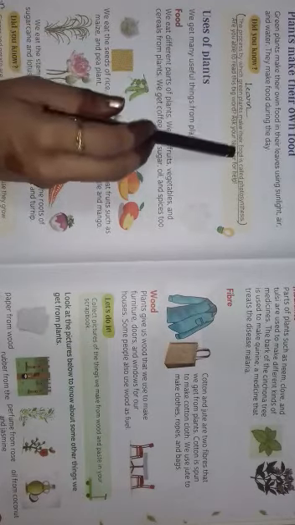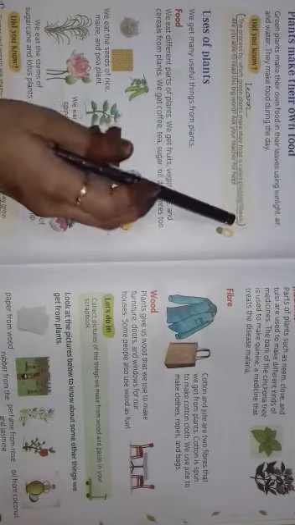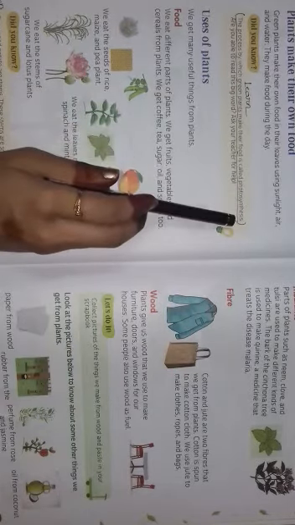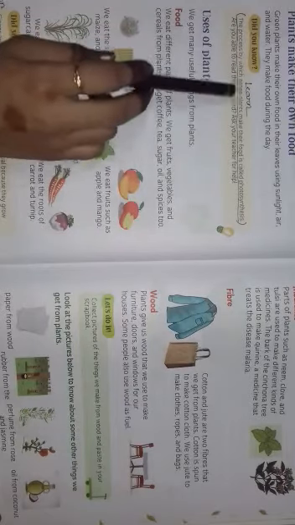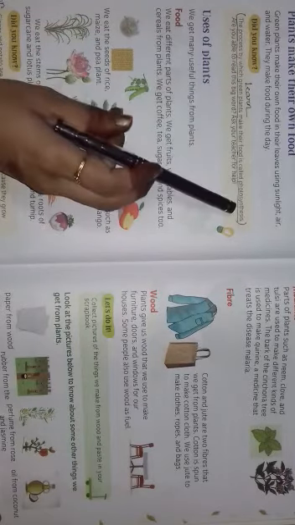So the process by which green plants make their food is called photosynthesis. It is a very big word and it is very tough also, but you have to learn what is photosynthesis. The process by which green plants make their food is called photosynthesis.